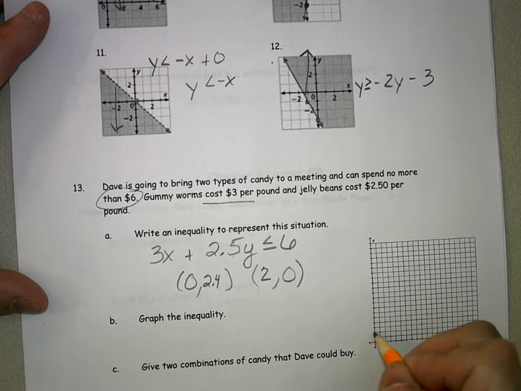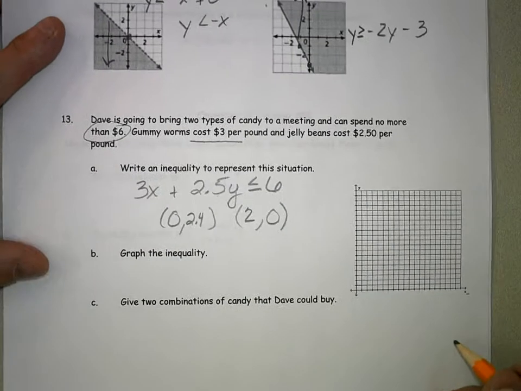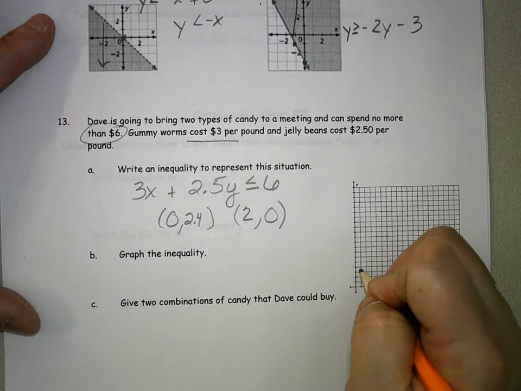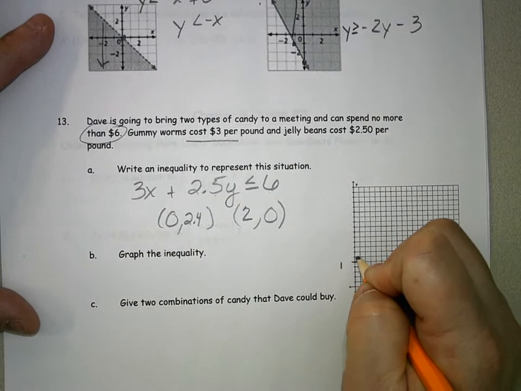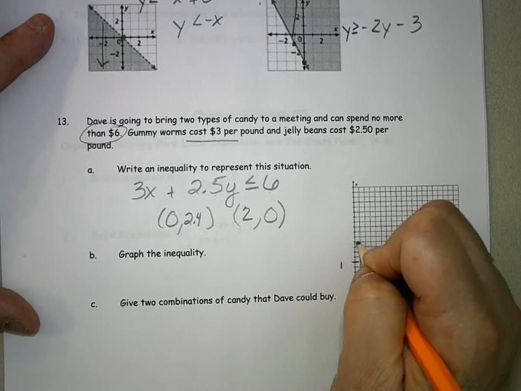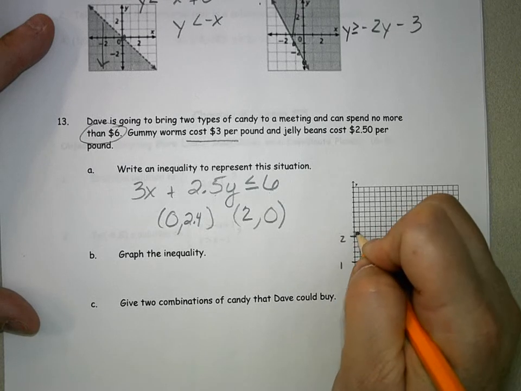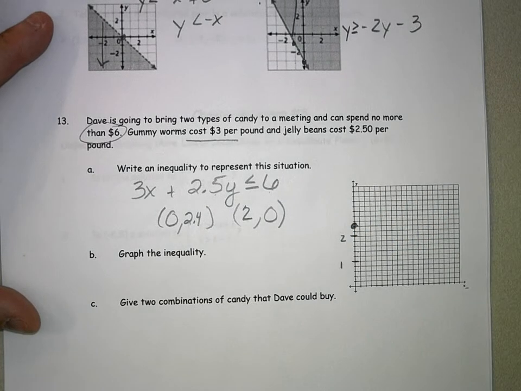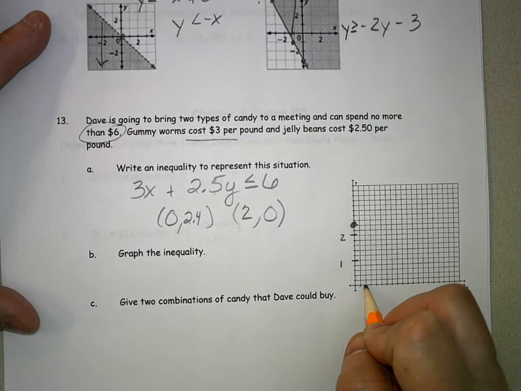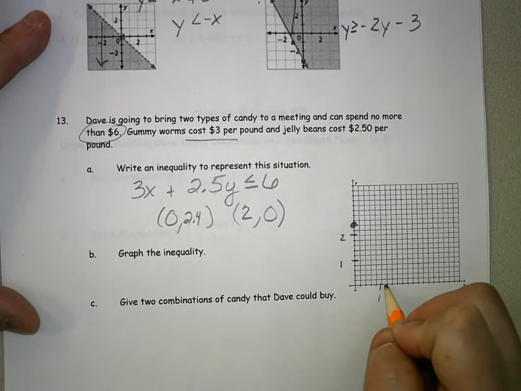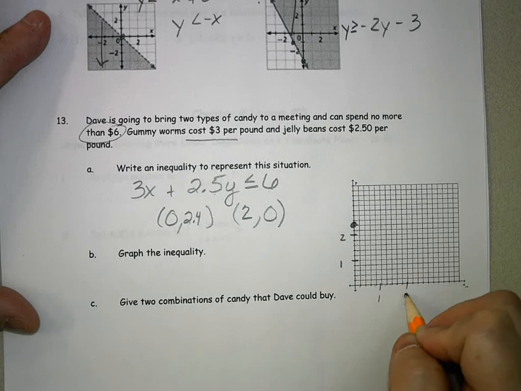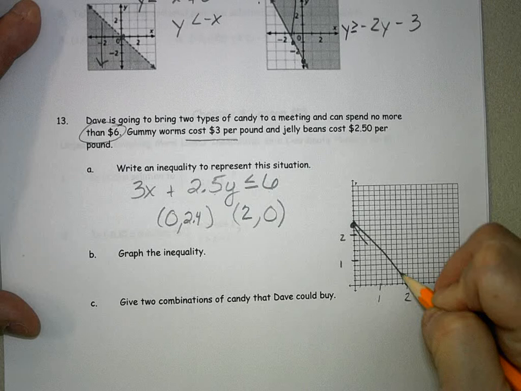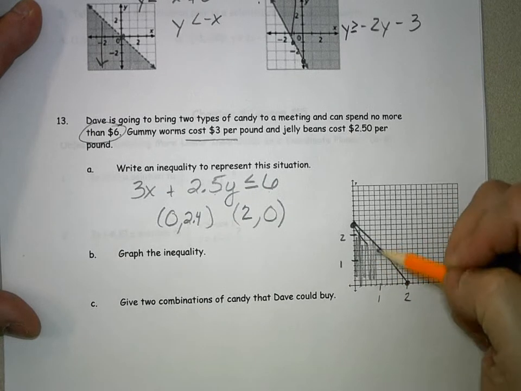And, you know, I don't want this really tiny little graph here, so I'm going to go up by 0.2, 0.4, 0.6, 0.8, 1, 0.2, 0.4, 0.6, 0.8, 2, 0.2, 0.4. That's our first ordered pair. And over here, 2, 4, 6, 8, 1, 2, 4, 6, 8, 2. So we connect those 2 dots, and we want everything below that shaded in.